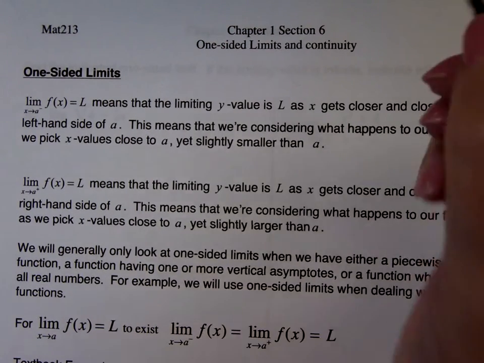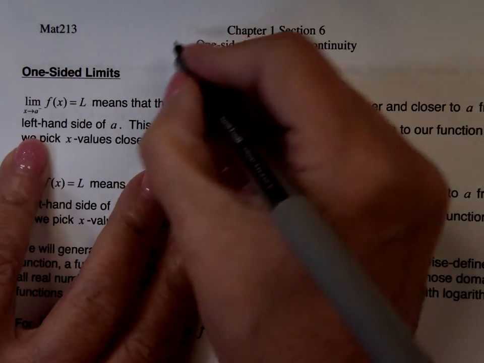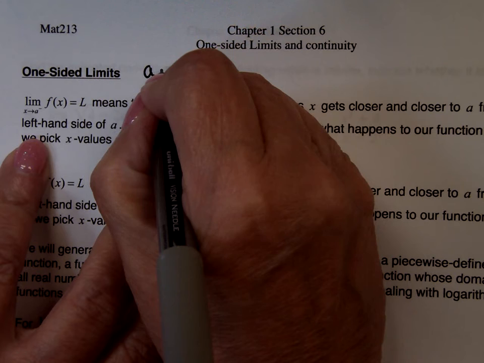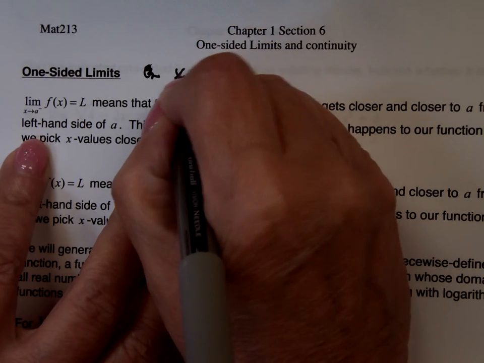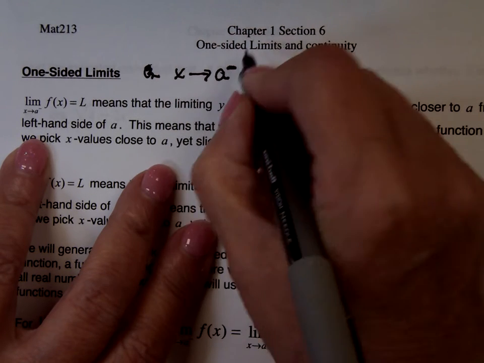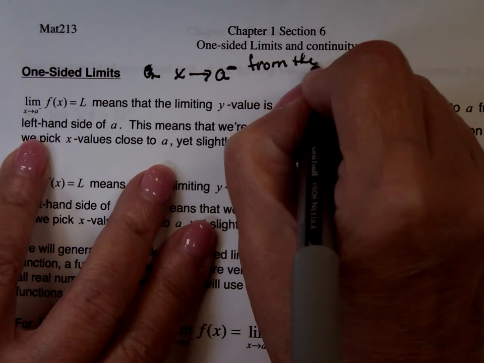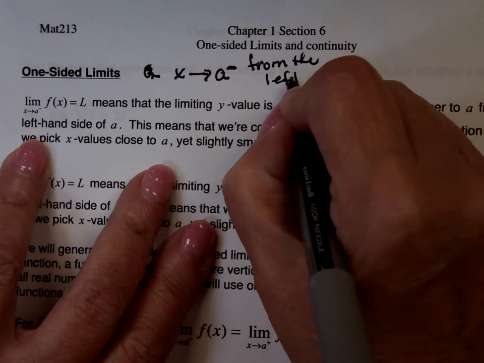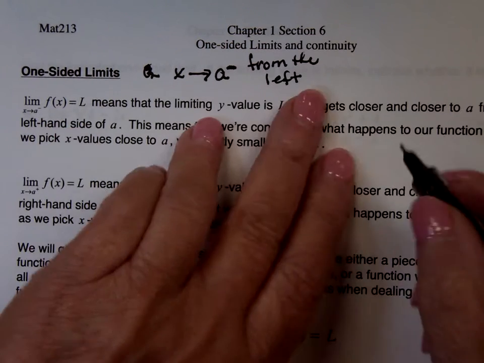And one-sided limits means this. It says the limit as x approaches a from the left. So when it says this, x approaches a, but it's a little minus sign, that means from the left of f of x equals L. You literally say from the left.